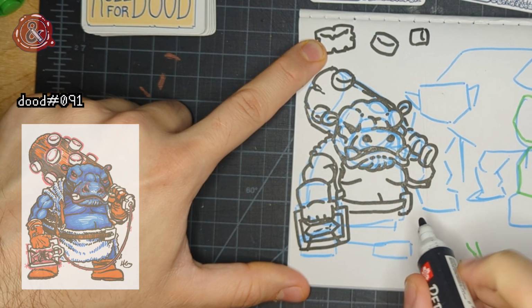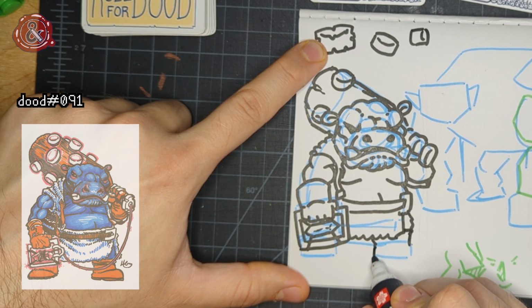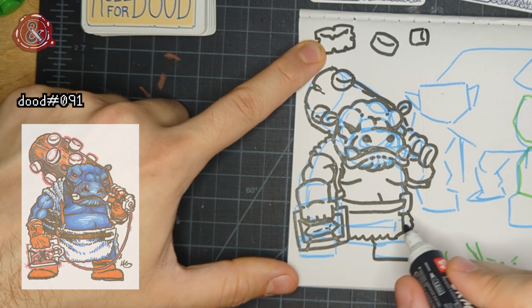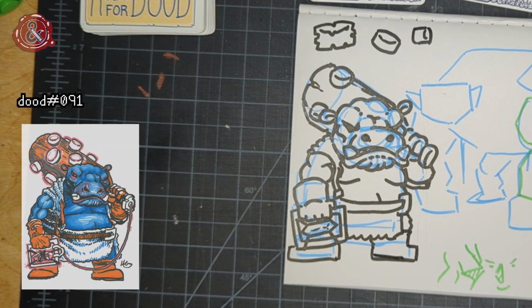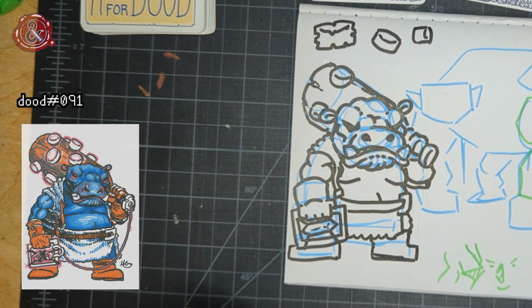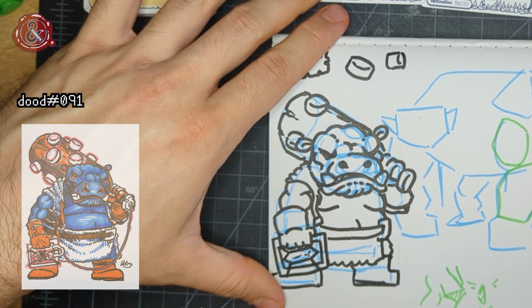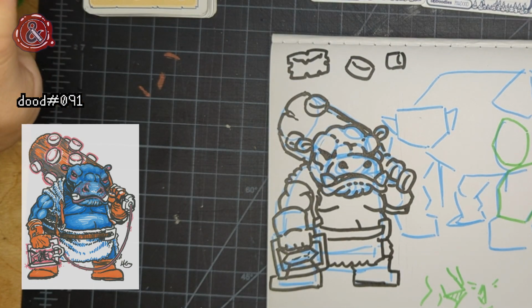Boop. Alright, so now he's got his chainmail. Rectangle boots. Easy peasy. I'm gonna call him there. Done. I think his face definitely came out better than everything else, but I'm not trying to win any awards here. You know? On to the troll.